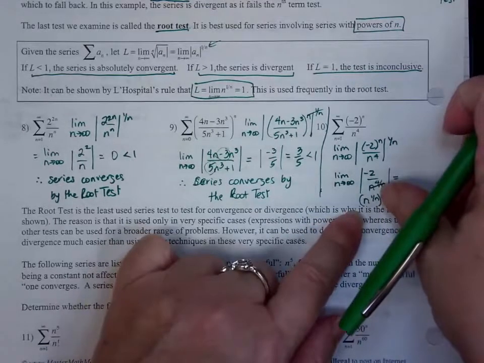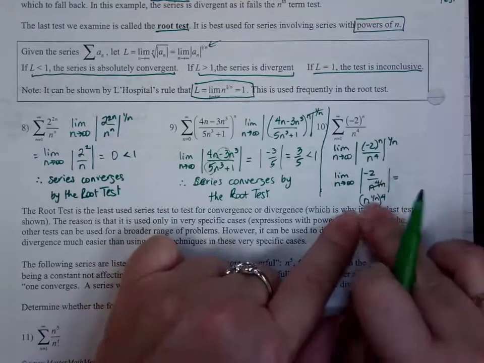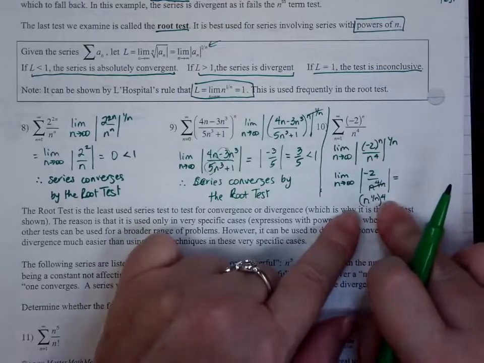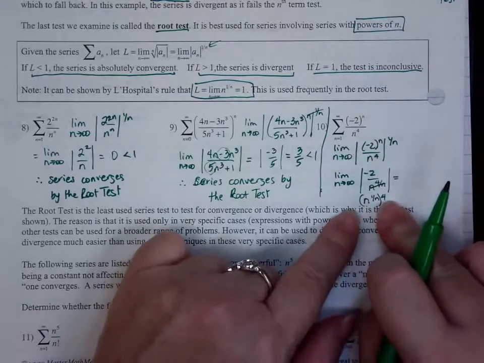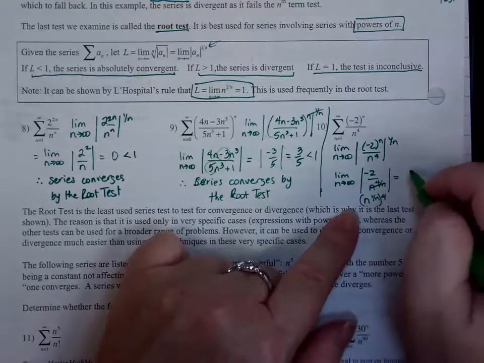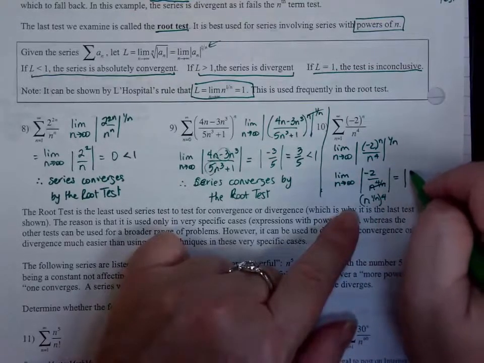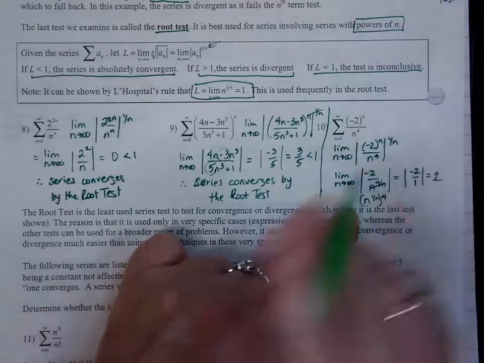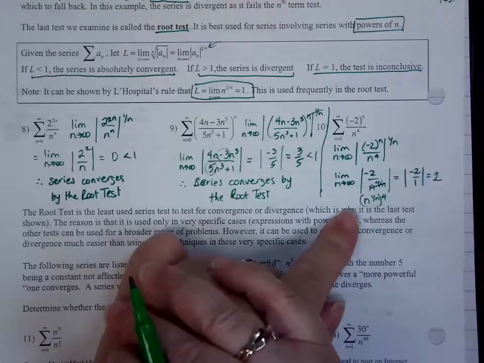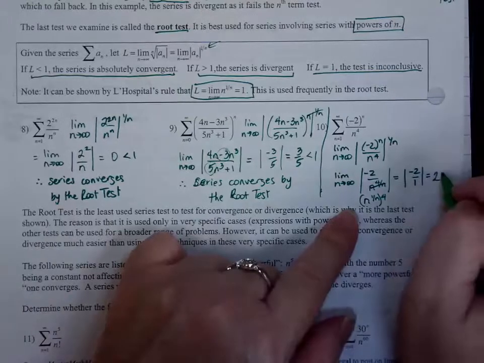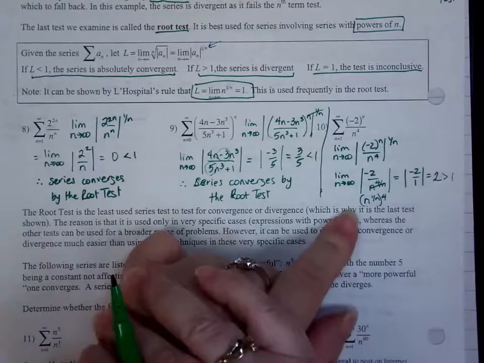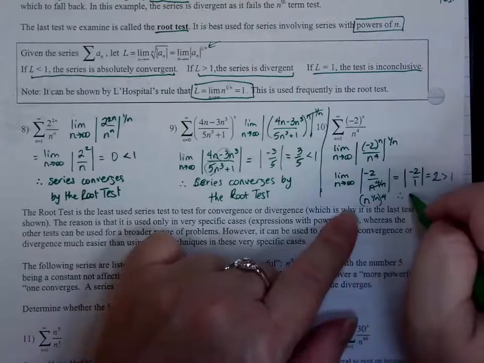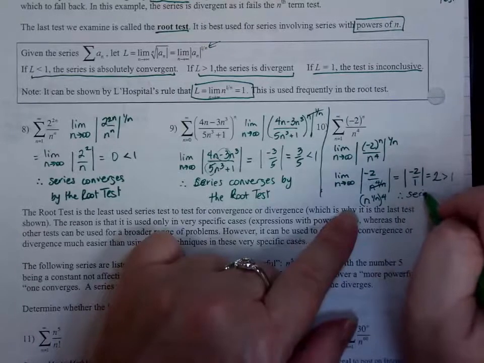But what is 1 to the fourth power? Just 1. So the power of 4 doesn't really do anything. So the answer is going to be the absolute value of negative 2 over 1, which is 2, which is greater than 1. Therefore, it does what? Diverges by the root test.